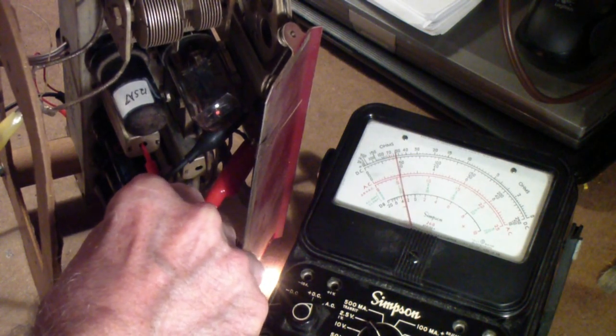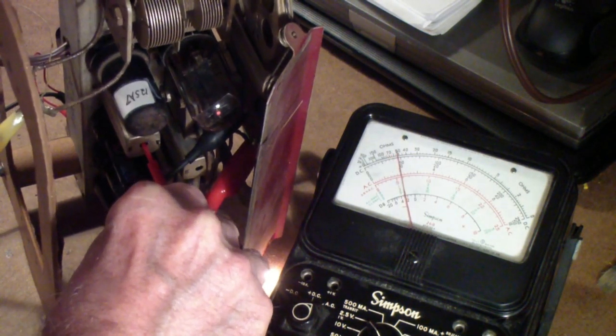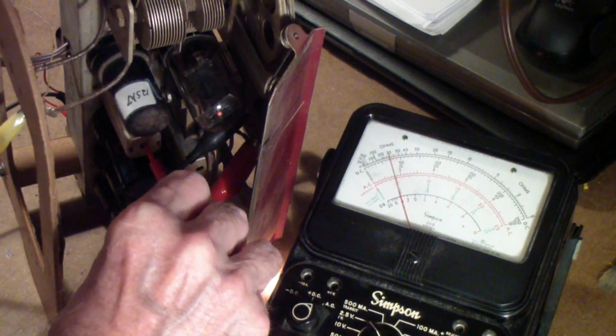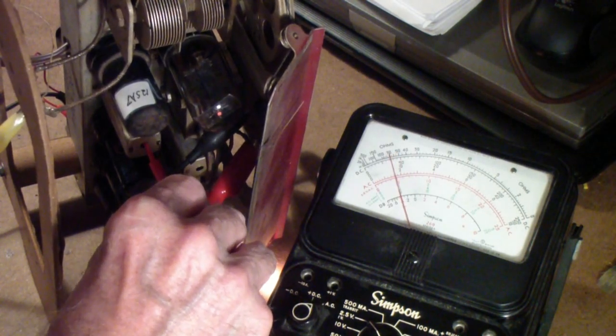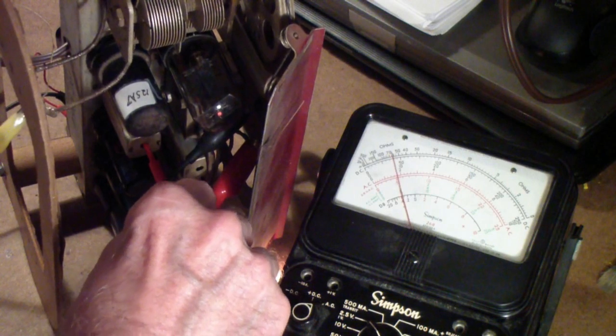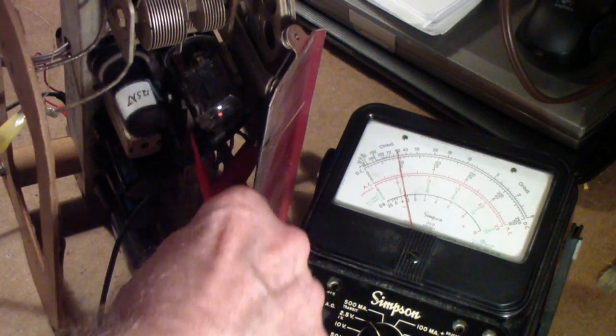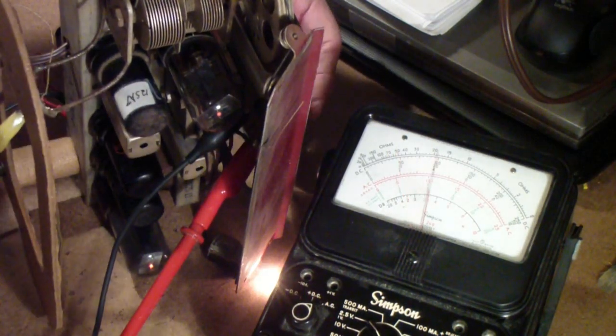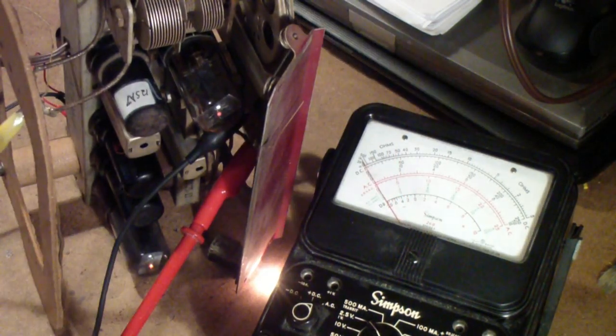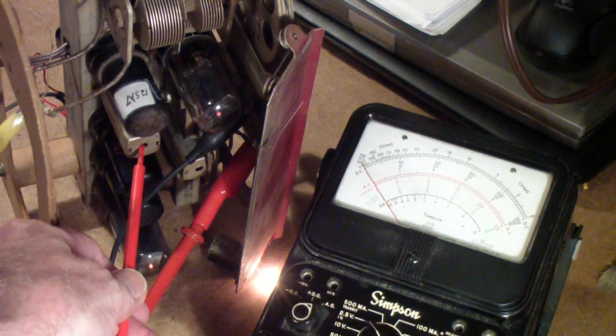Now I'm going to go back the other way. It goes up, peaks, and then goes down again. I'm going to go back. Now I'm going to reverse direction again and go back to the peak. Now, what I'm doing there is adjusting this IF transformer.